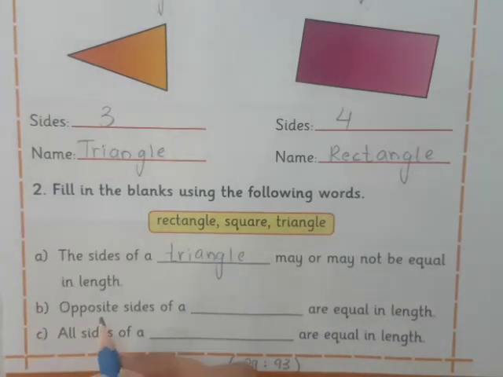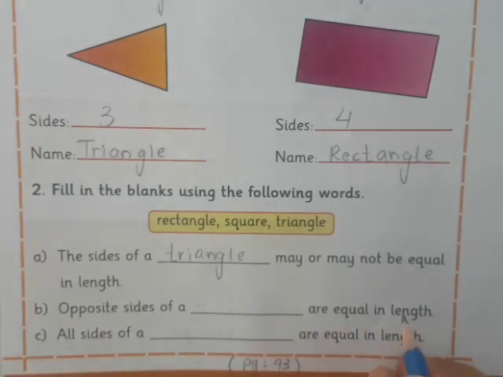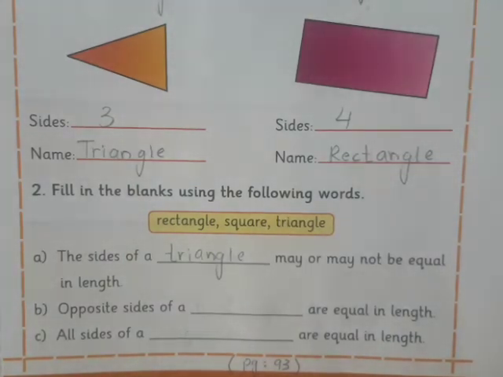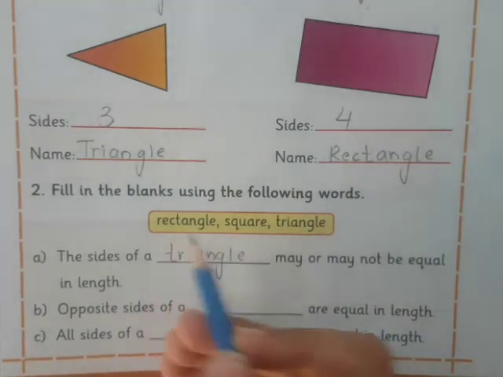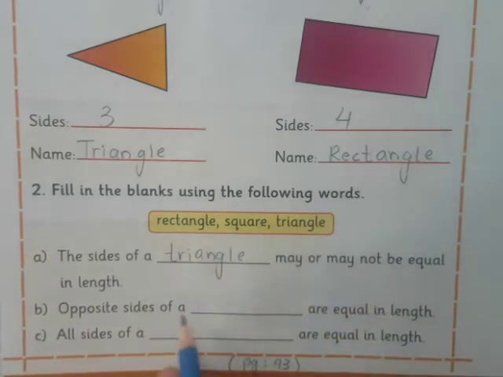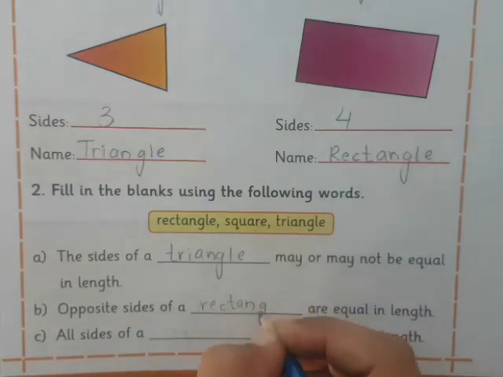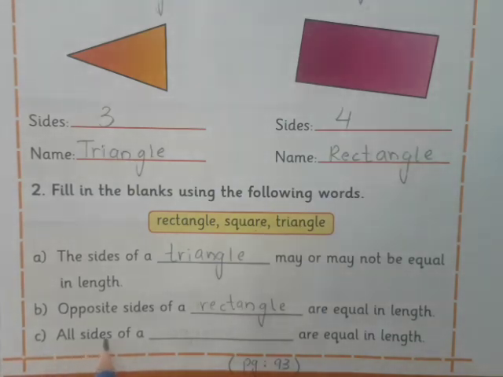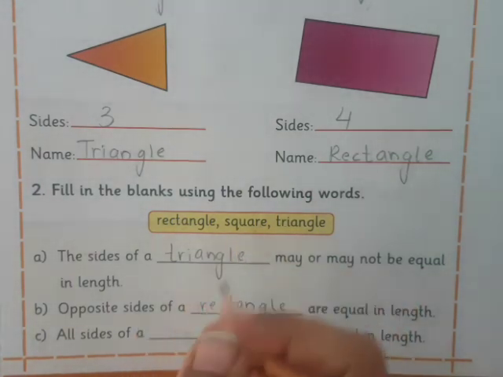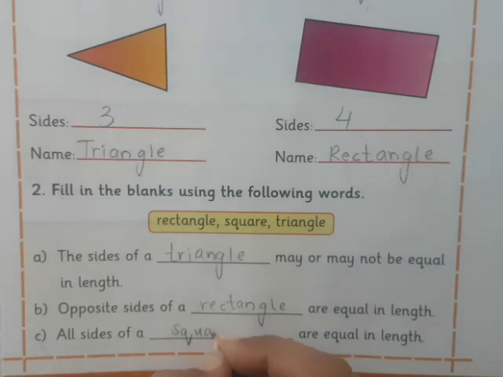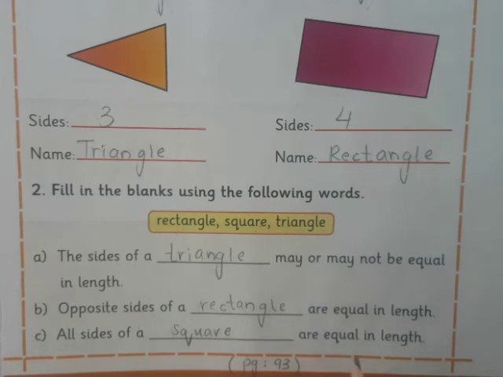The next one is, opposite sides of a dash are equal in length. Rectangle or square? Opposite sides of a rectangle are equal in length. Next one is, all sides of a dash are equal in length. It's a square. All sides of a square are equal in length.